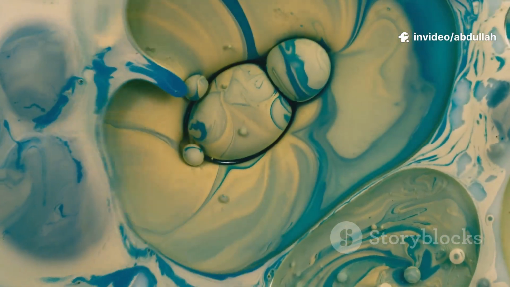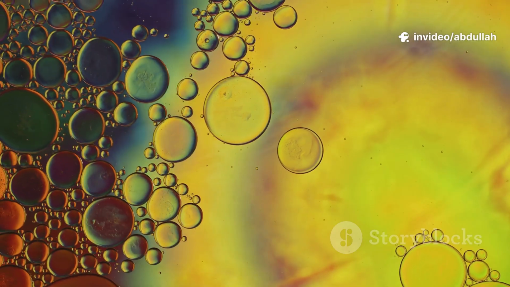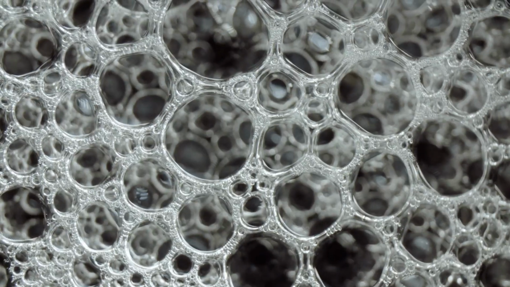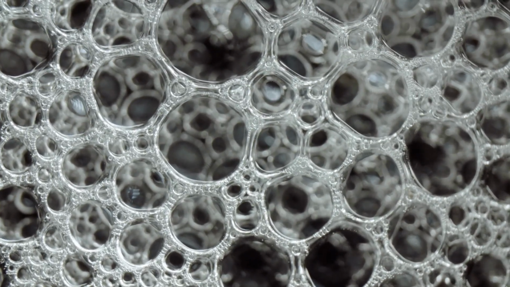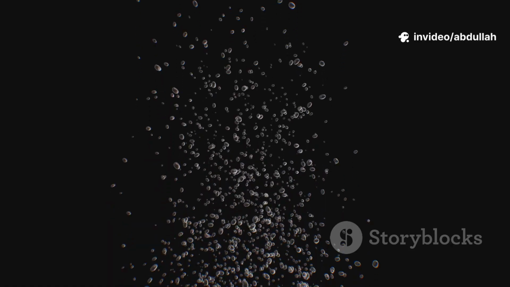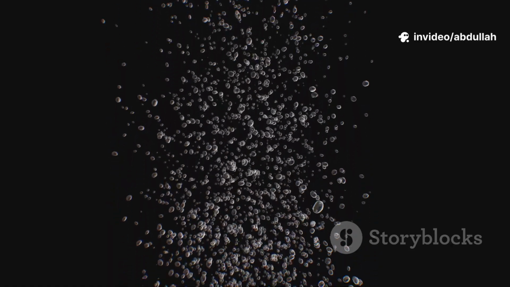Small bubbles have higher internal pressure than big bubbles because of surface tension. The curvature is tighter. Laplace pressure 2γ/r is larger when r is small. That extra pressure pushes dissolved gas out of small bubbles and into larger bubbles. Net result, small shrinks, big grows.